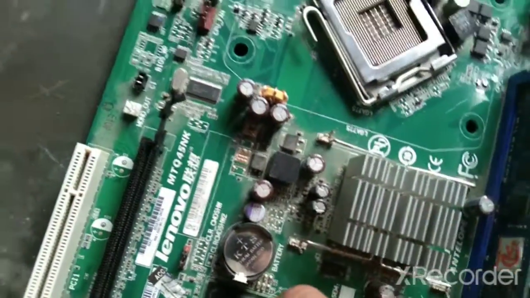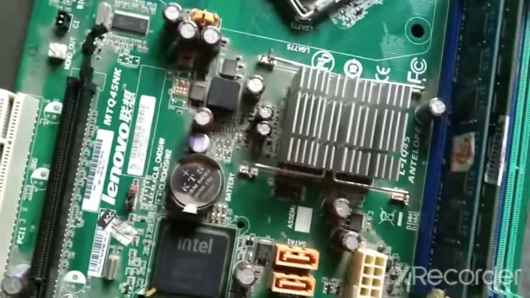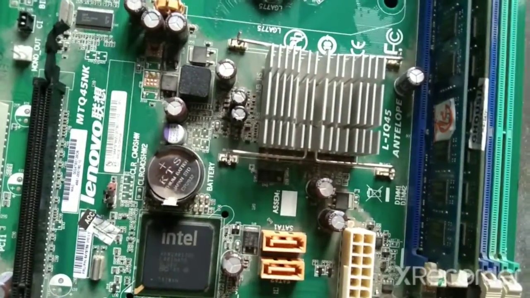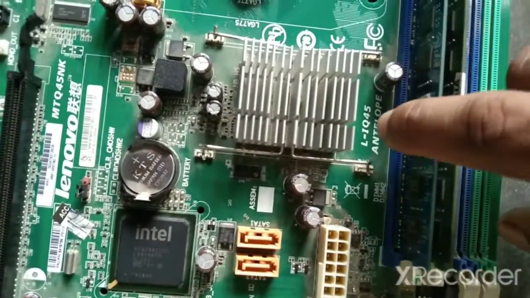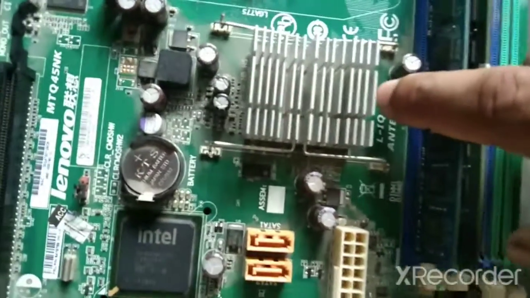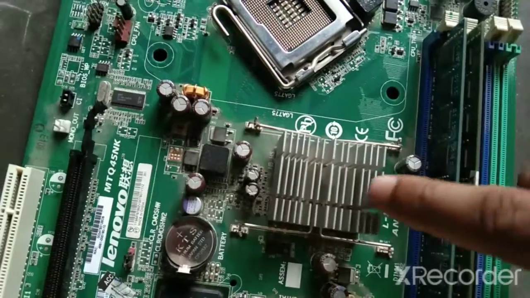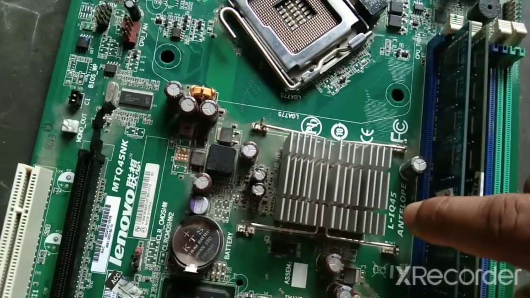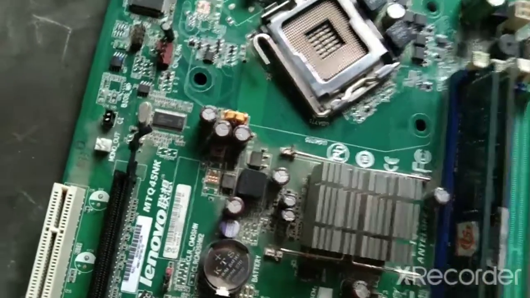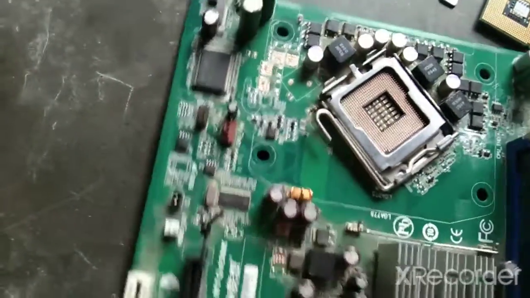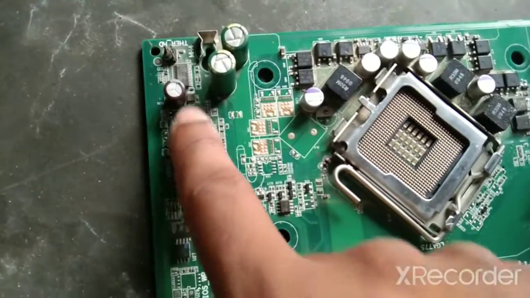So friends, you can find the model of your PC written here: LIQ45. The model is written just between these RAMs and this bridge. There are also some ICs. You can see this is the integrated circuit.